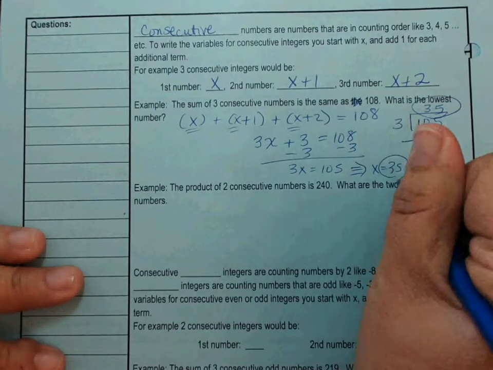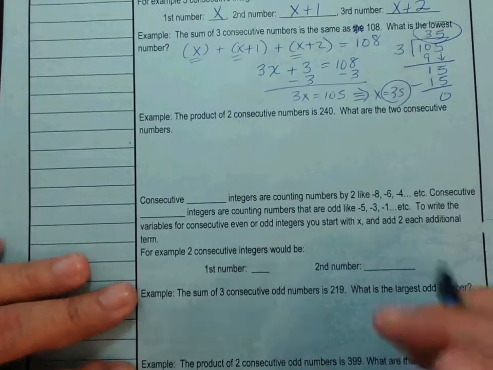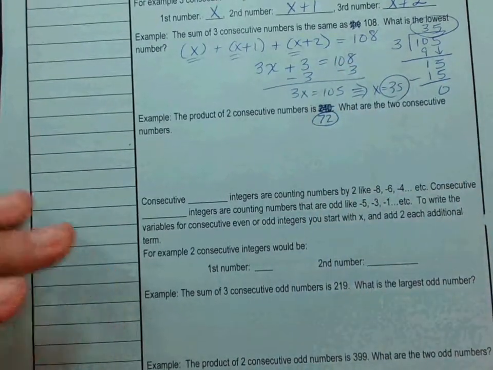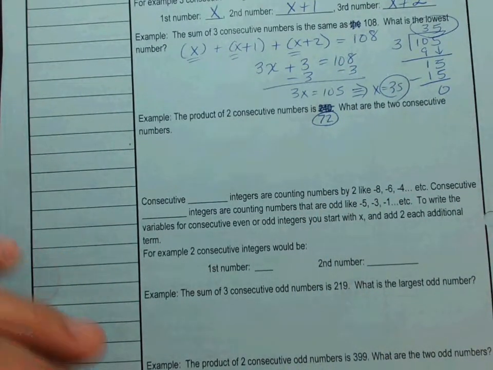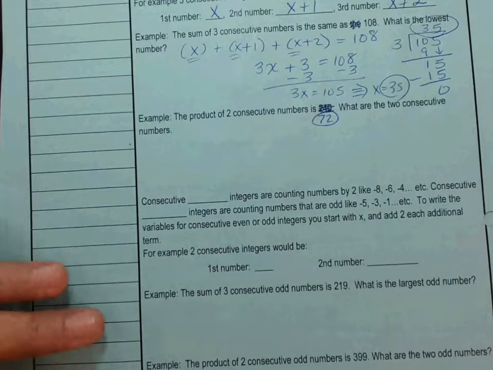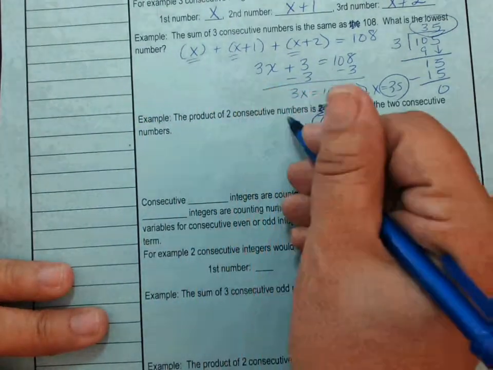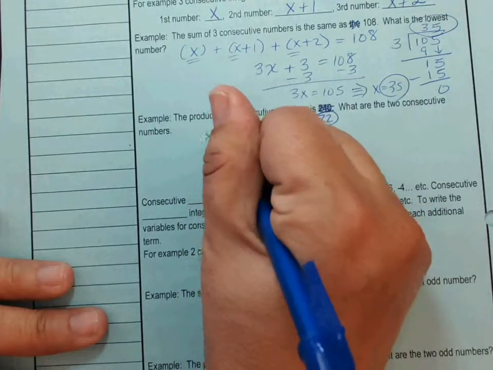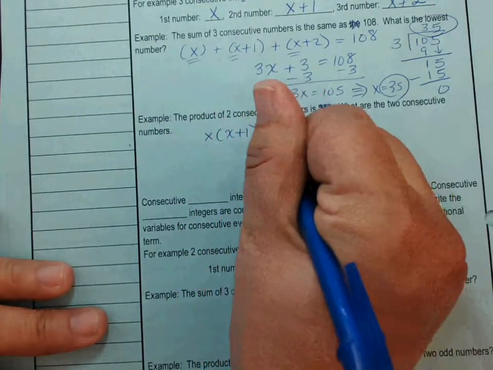All right. The product of two numbers, I'm going to make this a little bit easier. We're going to say 72 for this example, all right? Now you can probably figure this out, but I'm just trying to illustrate and have the numbers be somewhat normal. The product of two consecutive numbers is 72. What are the two consecutive numbers? So you go x times x plus 1 equals 72.